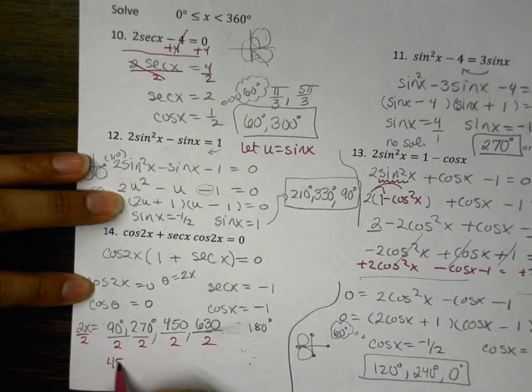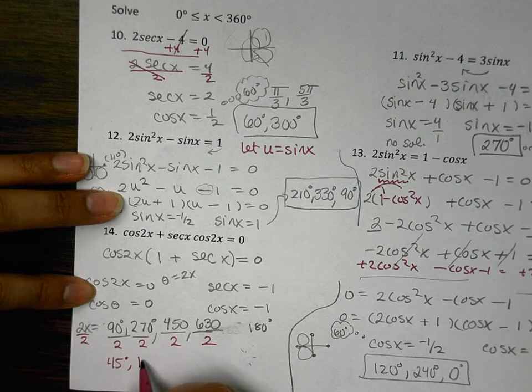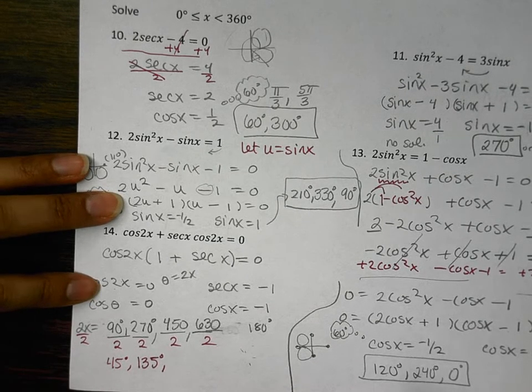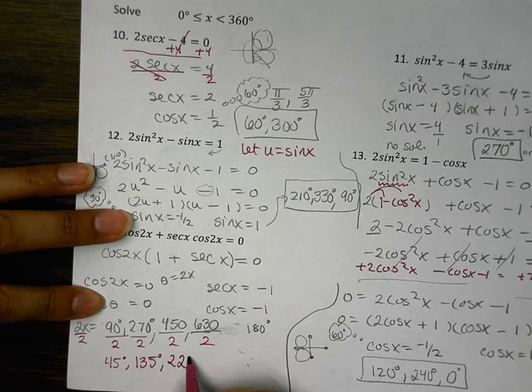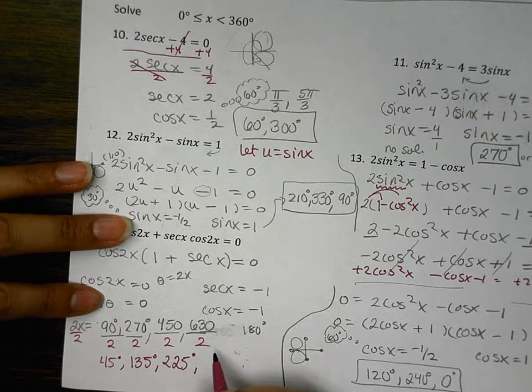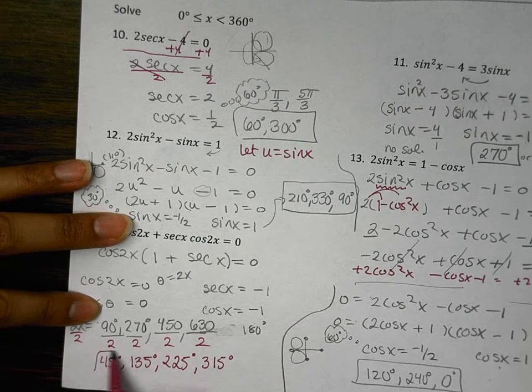What's 90 divided by 2? 45. What's 270 divided by 2? 135. What's 450 divided by 2? I heard somebody whisper it. 450 divided by 2 is 200 and what? And 630 divided by 2 is 315.